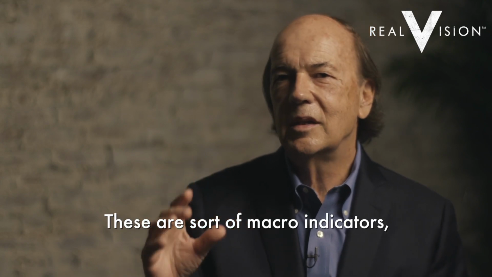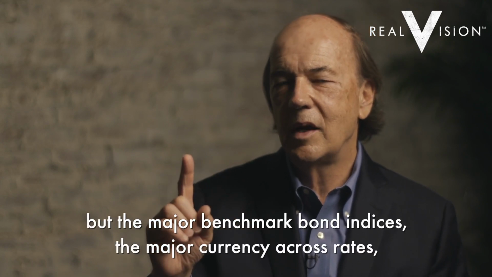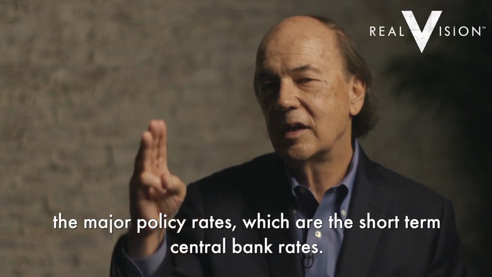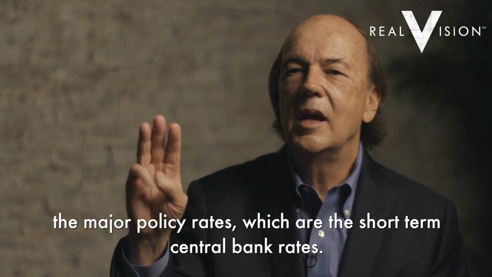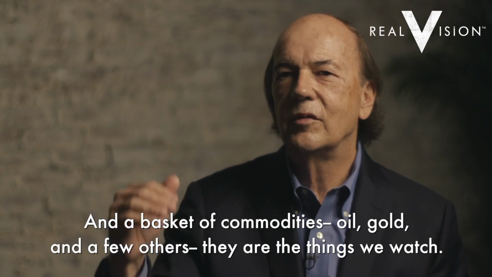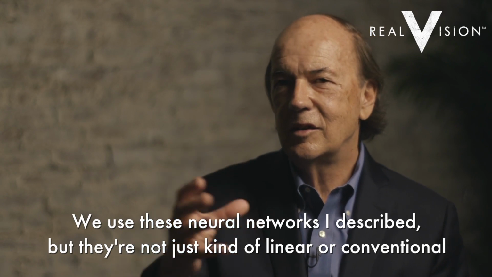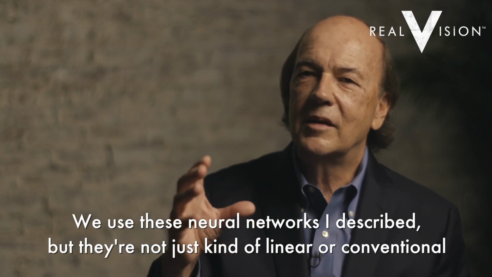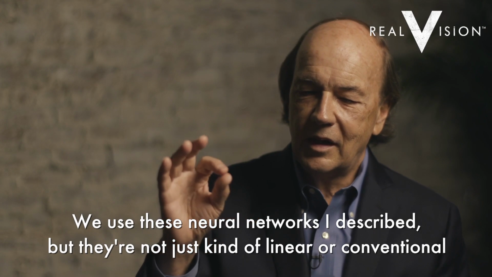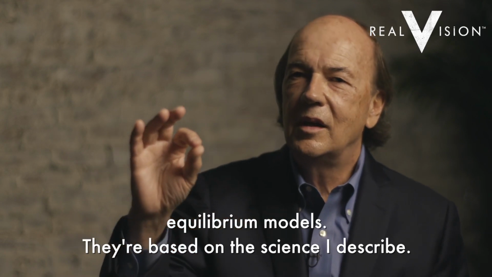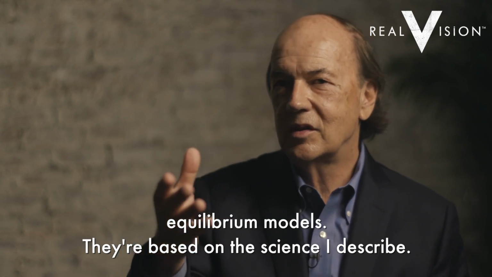These are sort of macro indicators, but the major benchmark bond indices, the major currency cross rates, the major policy rates, which are the short-term central bank rates, and a basket of commodities, oil, gold, and a few others. They're the things we watch. We use these neural networks I described, but they're not just kind of linear or conventional equilibrium models. They're based on the science I described.